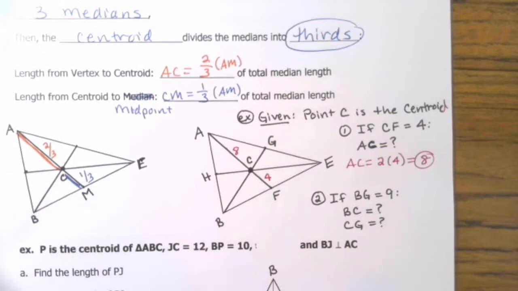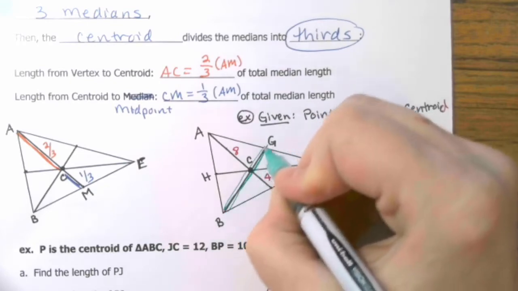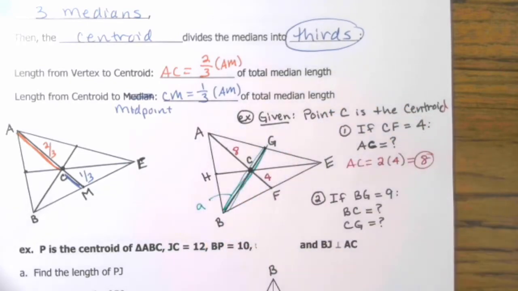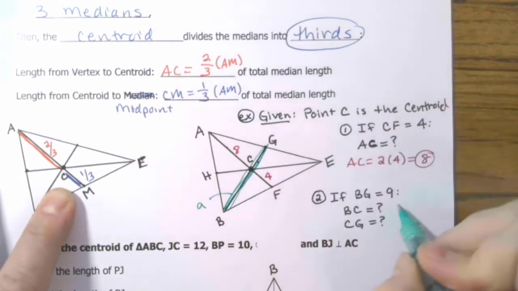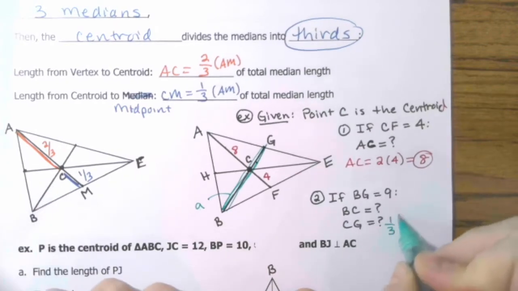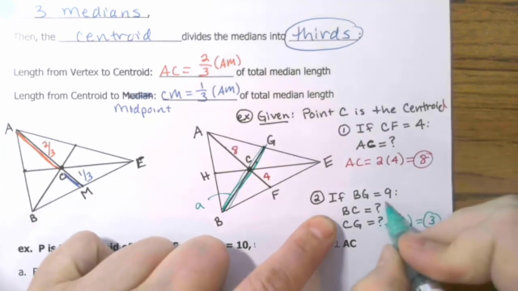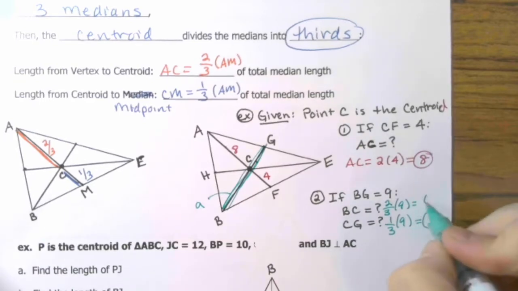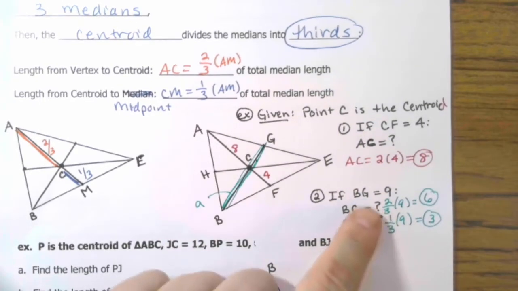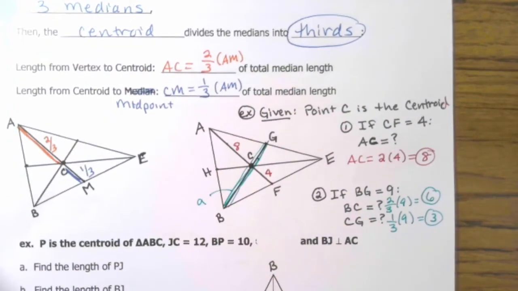So if you have the small piece, which is 1/3, and you multiply it by 2, you get the big piece. Okay, number 2. If BG equals 9, so they're saying the entire length of the median is 9, then what are the pieces? Okay, so the little piece is 1/3 of 9. So C to G is 1/3 of 9, which is 3. And BC is 2/3 of 9, which is 18 divided by 3, or a 6. So 2/3 and 1/3 of the total length. It's pretty straightforward.